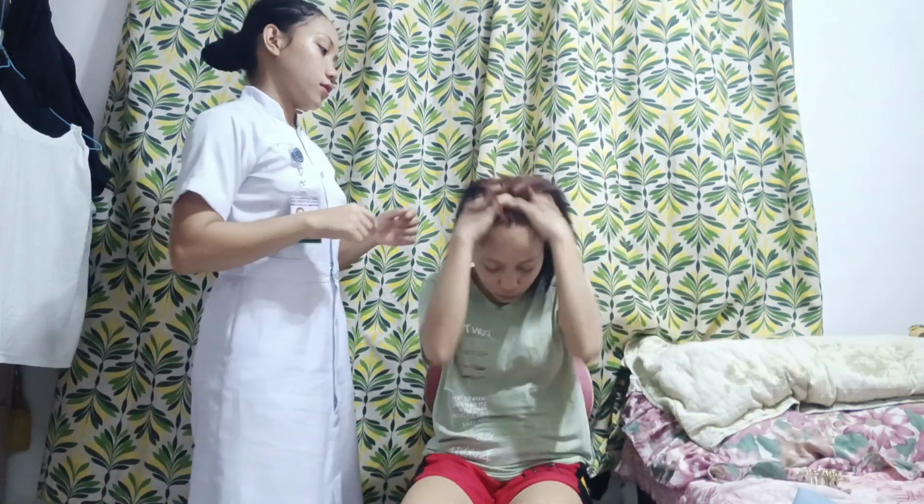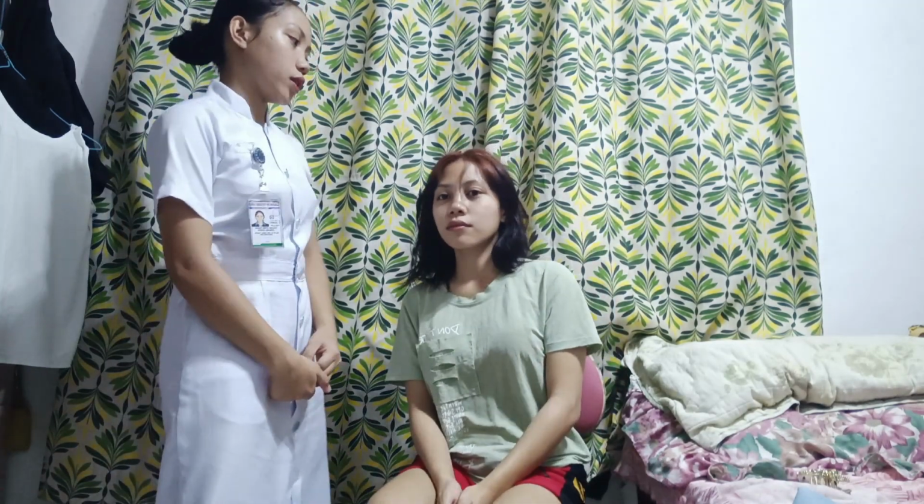Okay, so as I palpate the client's tibia and then the ankle, there is no presence of edema. And also, after that is to inspect and palpate the client's scalp and also the hair. So, ma'am, pwede po ba natin tanggalin mo? Okay, so, kailan po kayo ma'am nagpakulay? Last week. Okay, so last week.